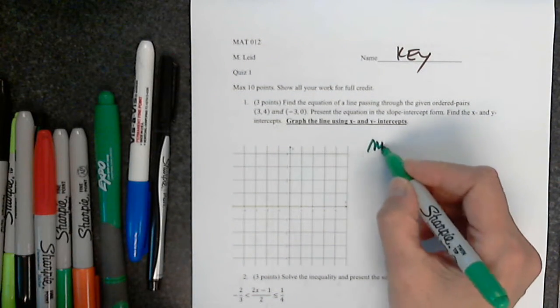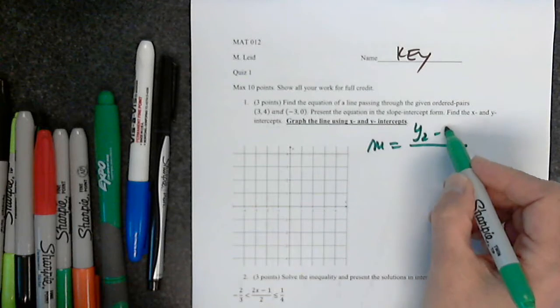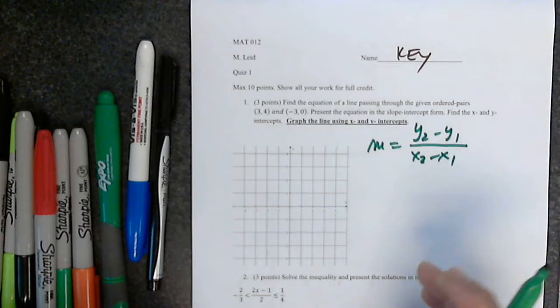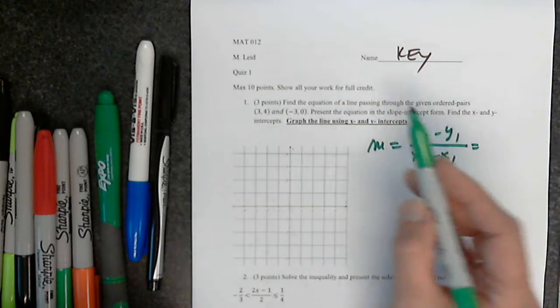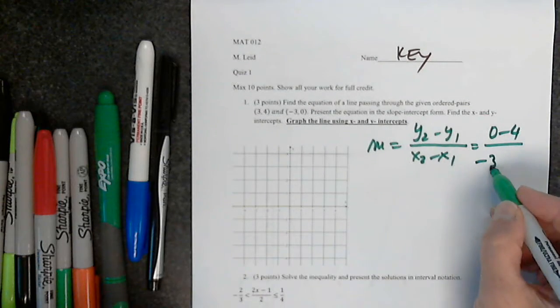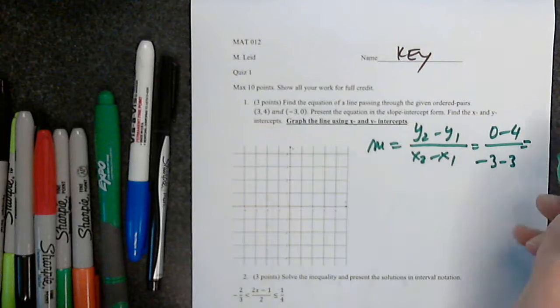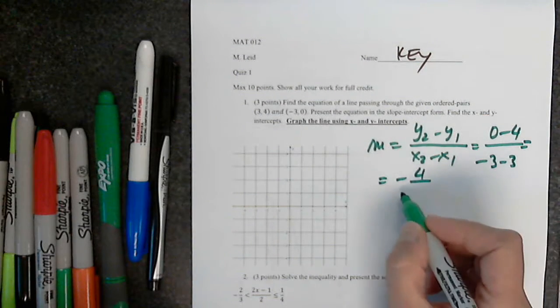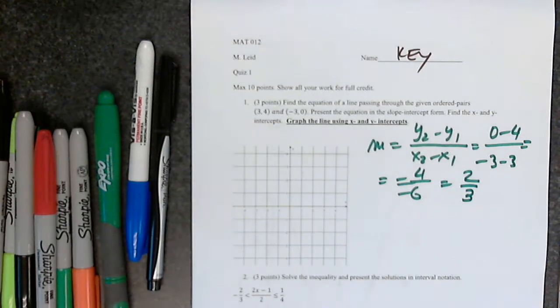Very good. So I find the slope, which by definition is y2 minus y1 over x2 minus x1. In this case, it's 0 minus 4 over negative 3 minus 3. Do we agree so far? And the top is negative 4. The denominator is negative 6. So the simplified form is 2/3. Would we agree? Did you all get that slope?